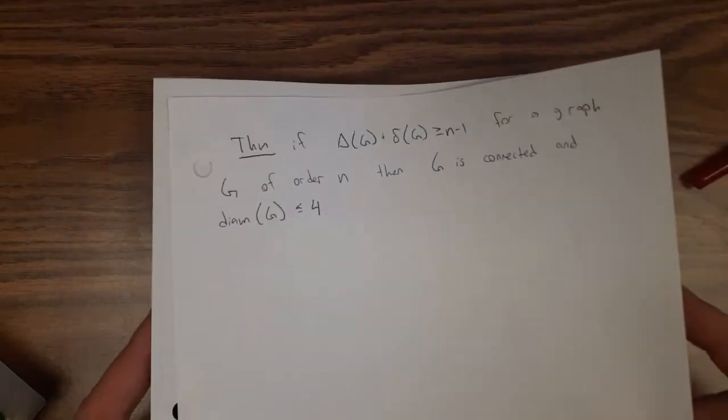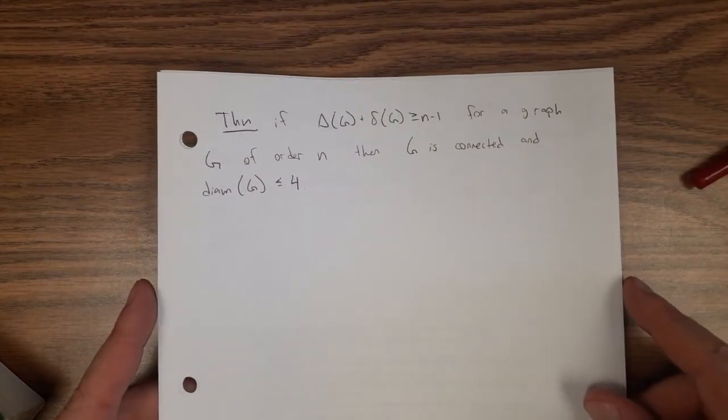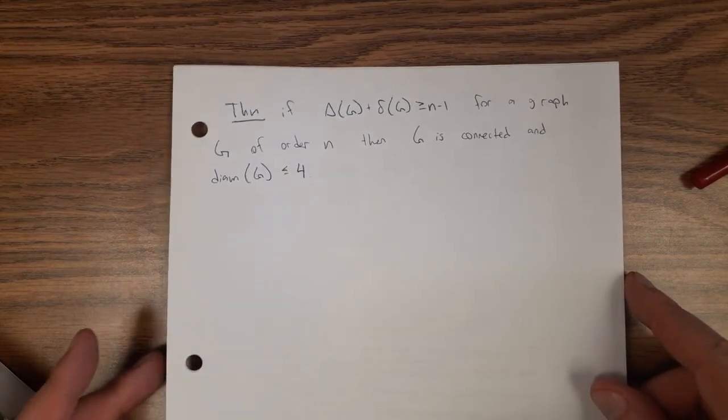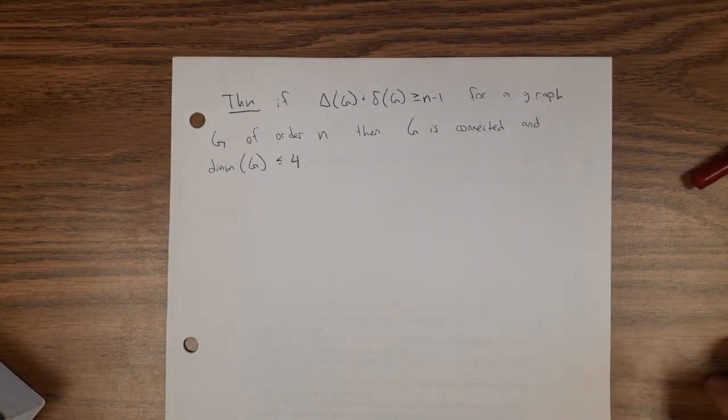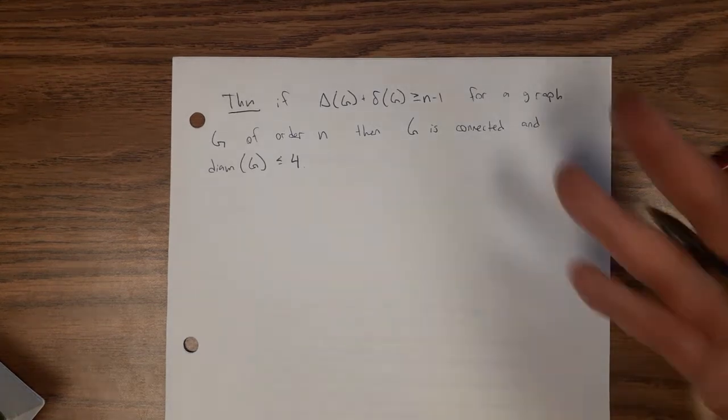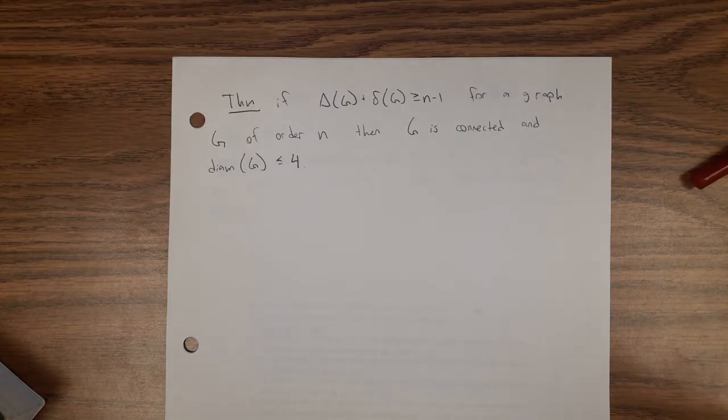Okay. So I have two more that I wanted to talk about. I guess I was just not sure which one I wanted to do next, but I'll do this one next.